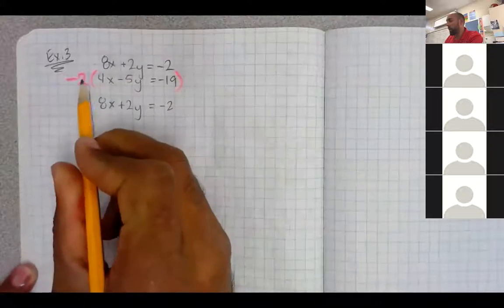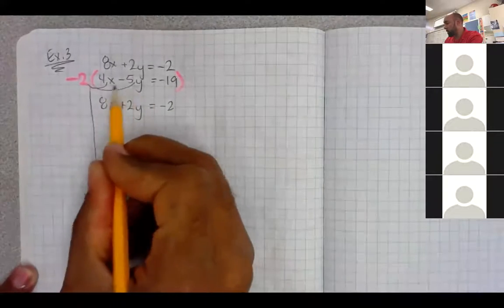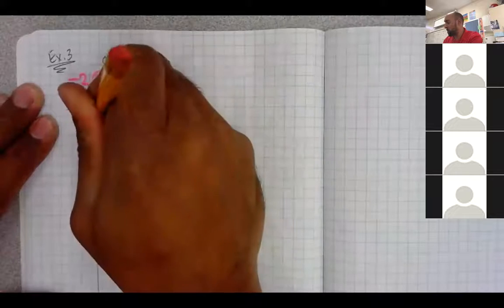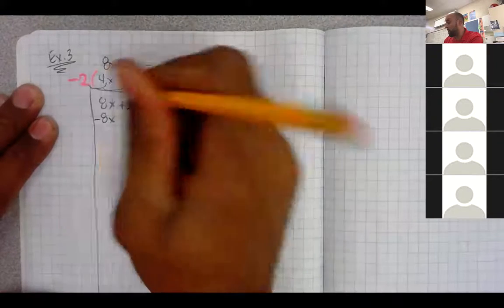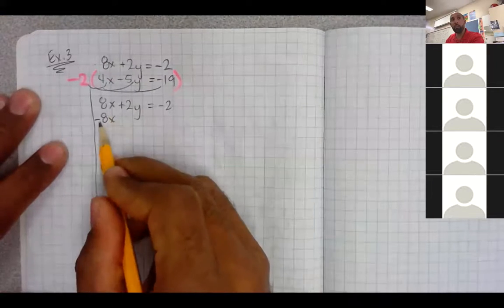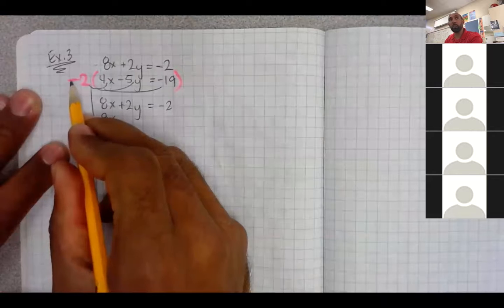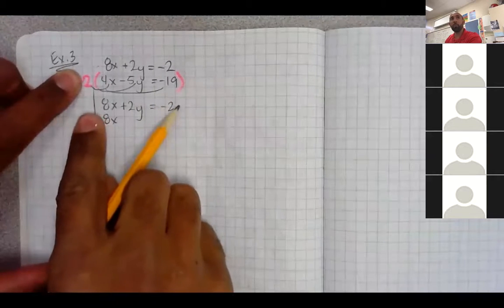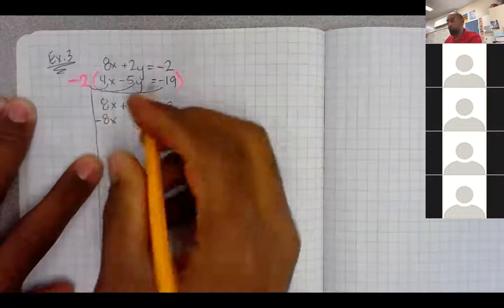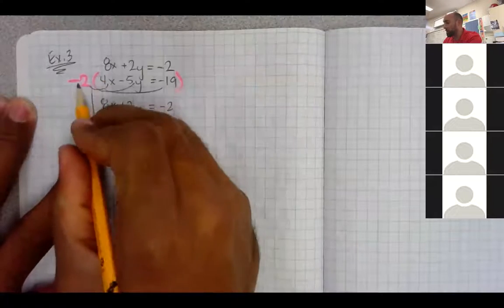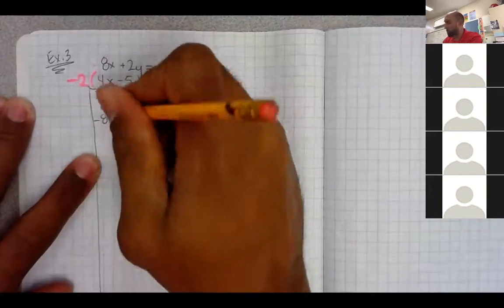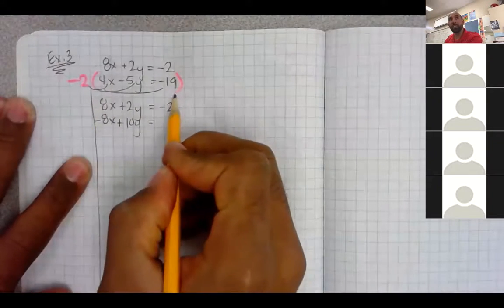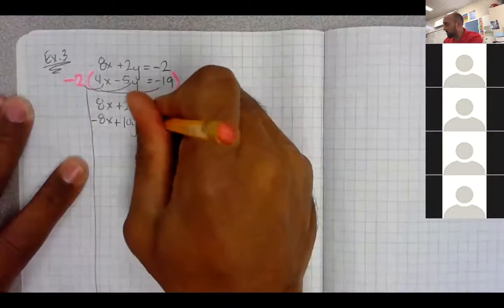Bring it down, and now I'm going to multiply all these through. Remember, multiply every term. -2 times 4. You're basically distributing is what you're doing. Now you get a -8. Notice that's what we wanted right there, opposites. If you didn't multiply negative, if you only did positive, you would just get a +8, and that would not cancel. Okay, so now we have +10, because -2 times -5 is +10. And then -2 times -19 would be +38.